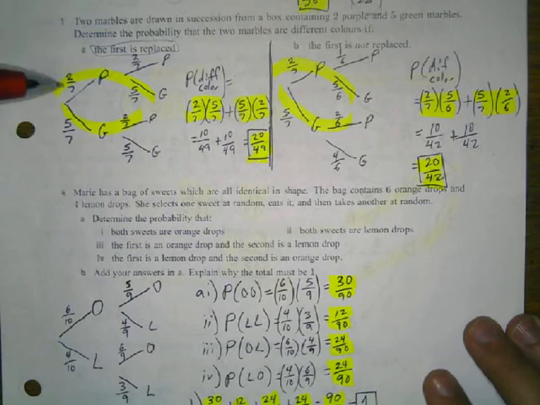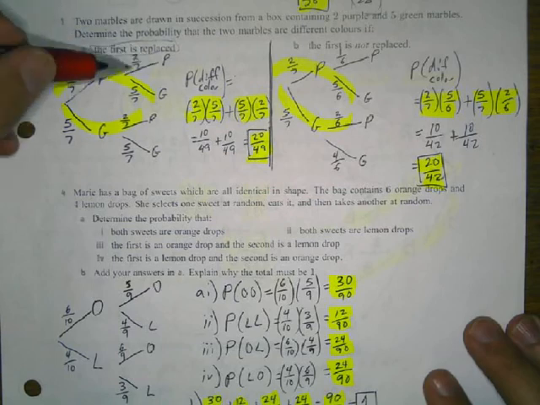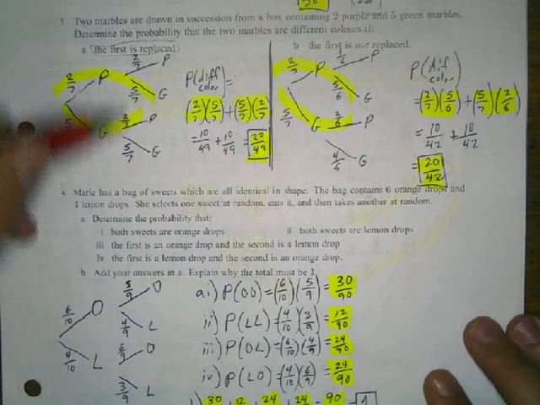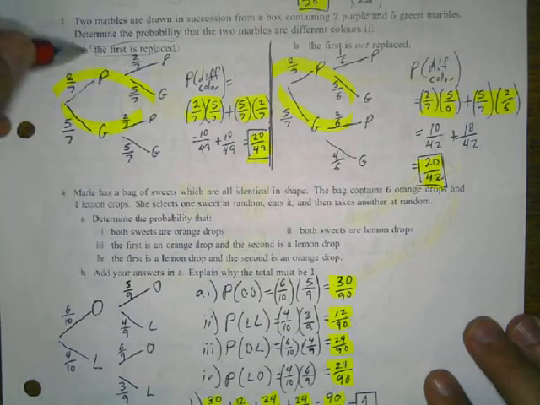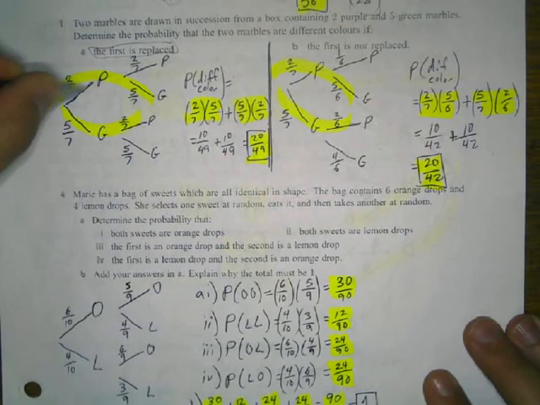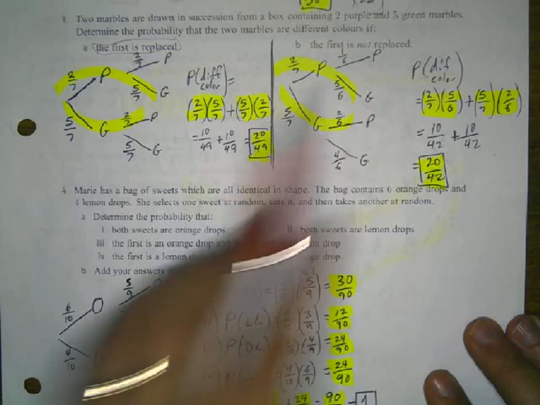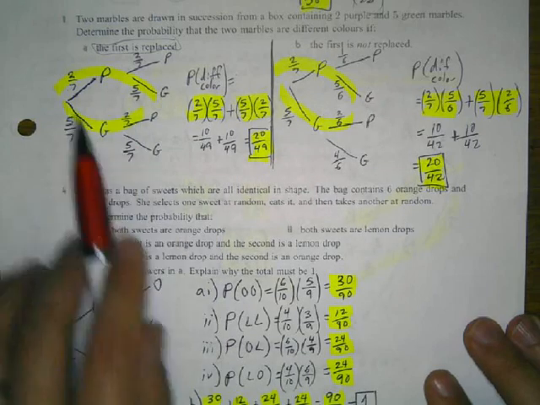of getting purple. The next time we still have a 2/7 chance of getting purple. So these fractions don't change from the original thing because the first marble is replaced. Okay, so the probability of getting different colors, you're either going to have purple and green or green and purple.